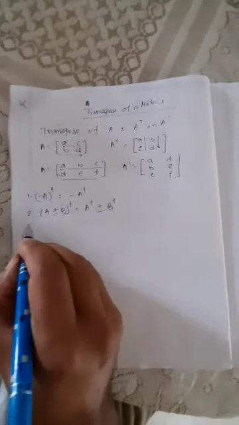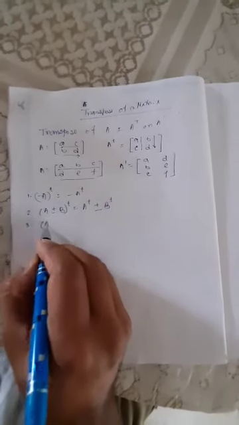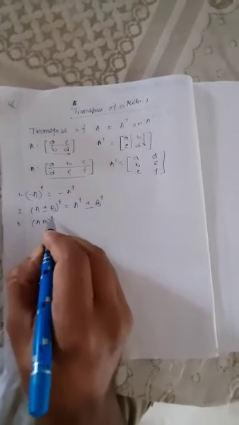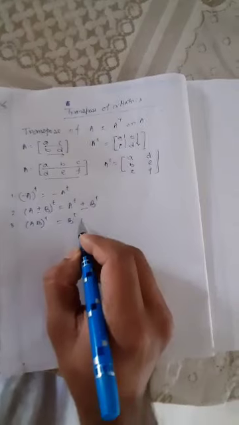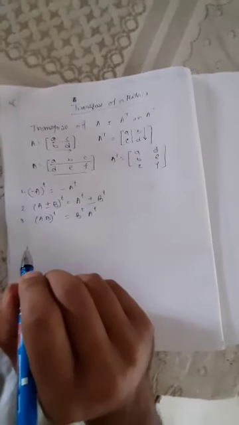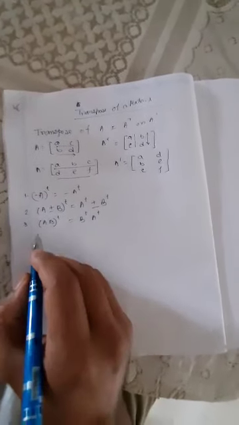And number three, if it is in the multiplication form, then B comes first, then A. These are some important properties of the transpose.